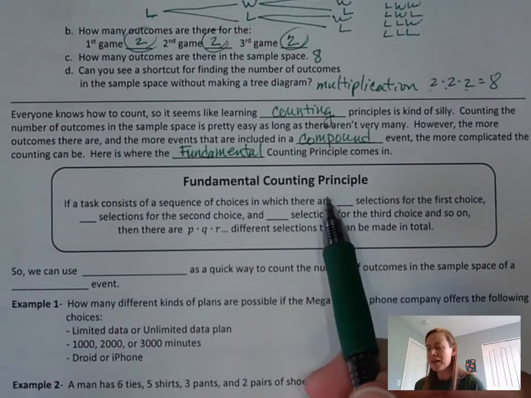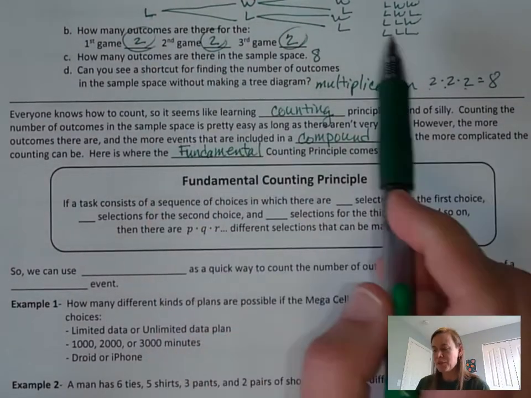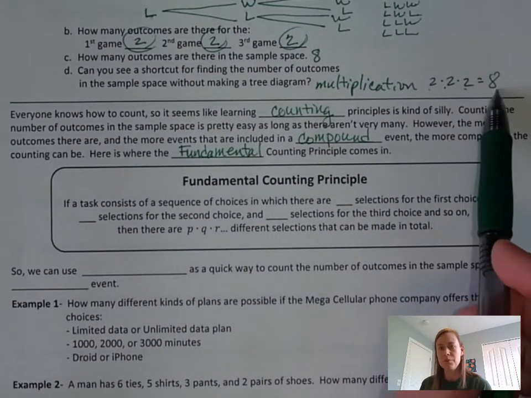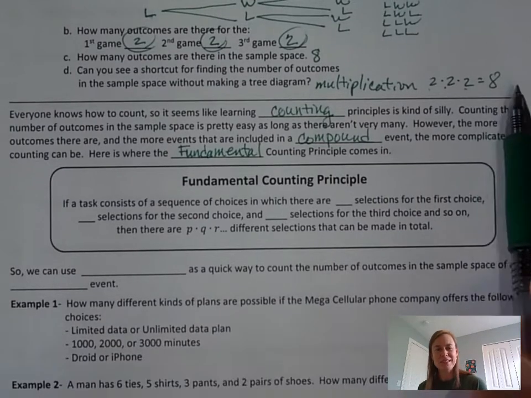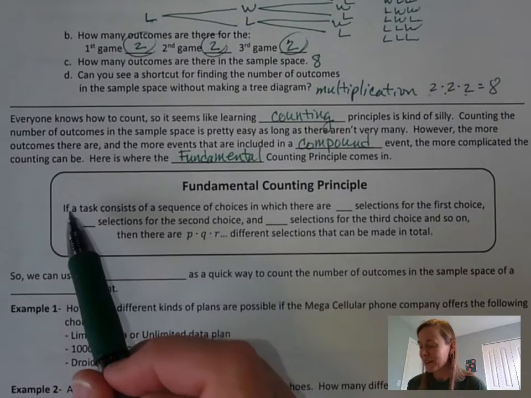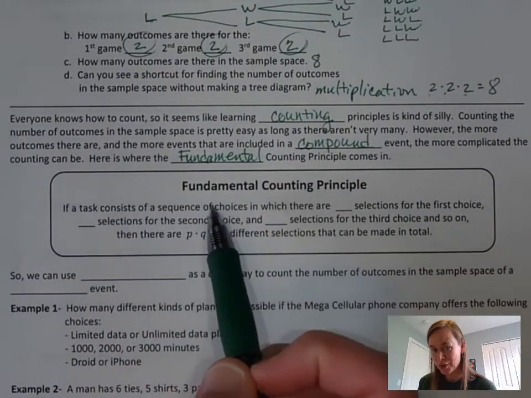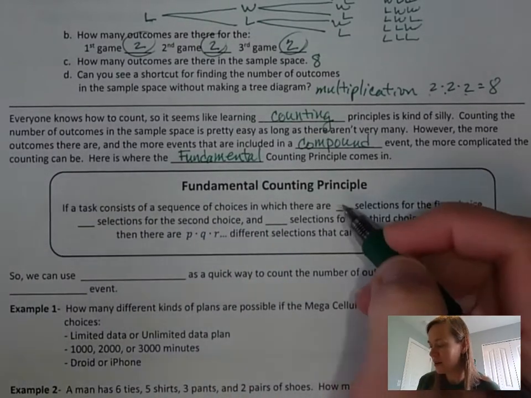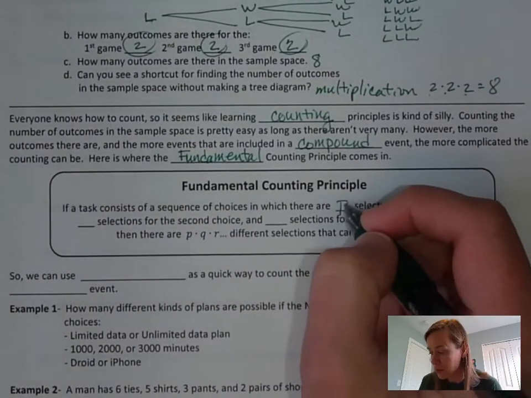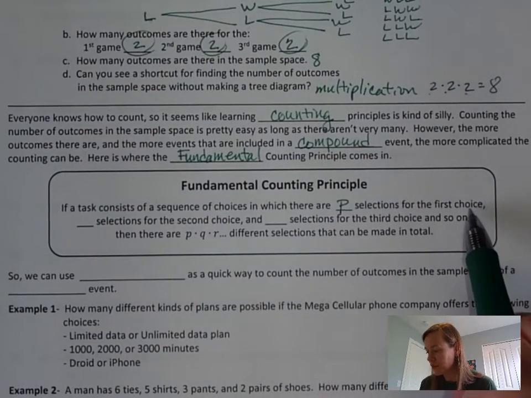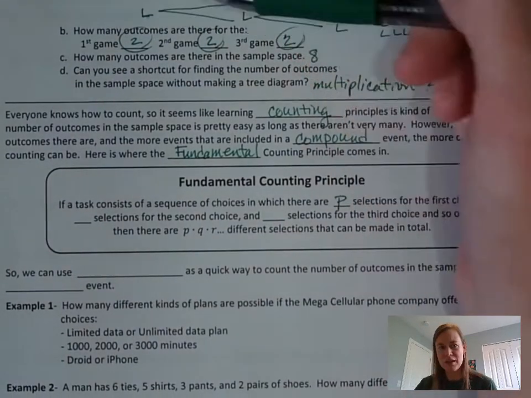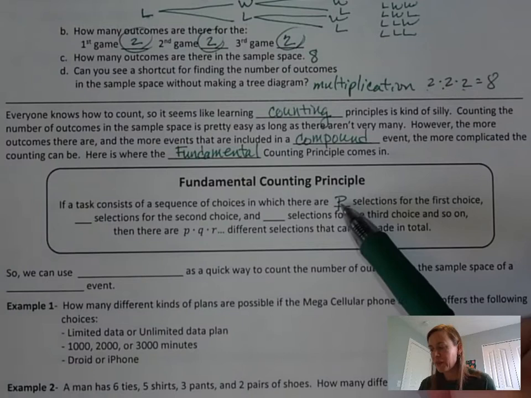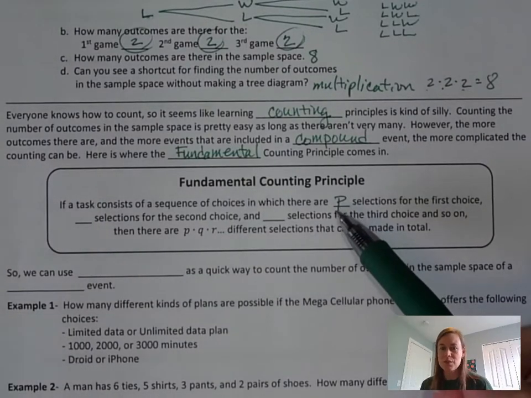So the fundamental counting principle is just exactly the same as what we were talking about up here, where you can multiply. So let's just read this official definition of it. If a task consists of a sequence of choices in which there are, we're going to call it P, and P can represent any number, P selections for the first choice. So here there were 2, right? So in this case there would have been 2.